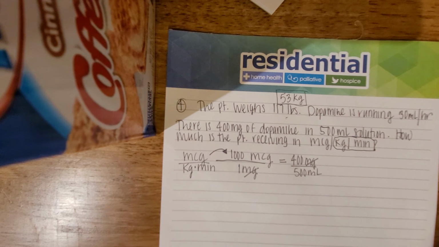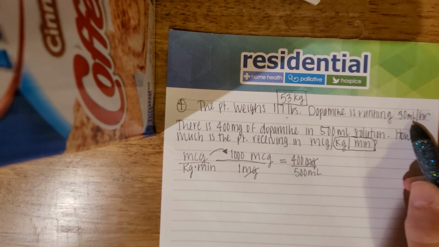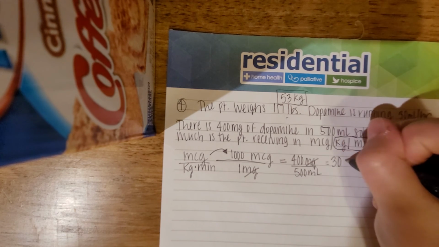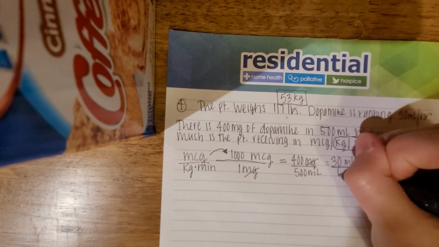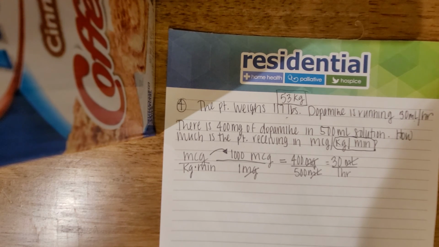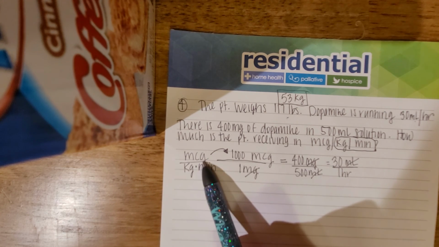So how are we going to get rid of milliliters? Who are we going to pair them up with? 30 milliliters per hour. So we're going to do 30 milliliters per 1 hour. Milliliters is gone. And you can kind of check yourself as you're going through. Micrograms is all we've got up here, and that's what we're looking for.